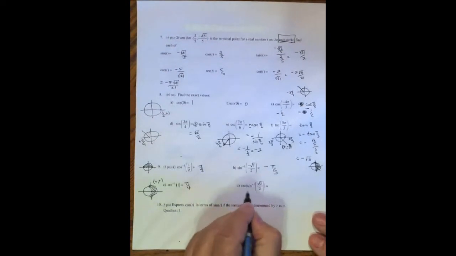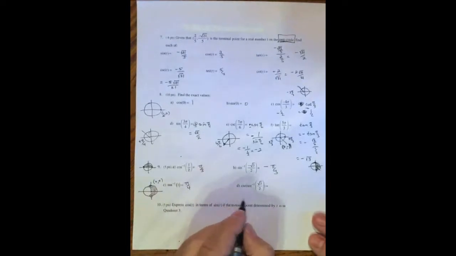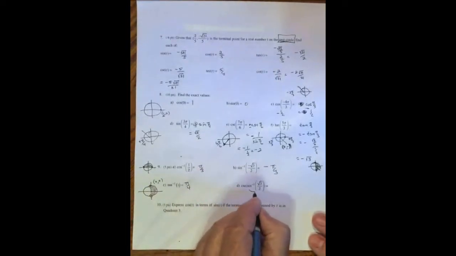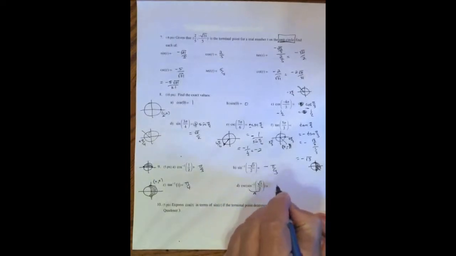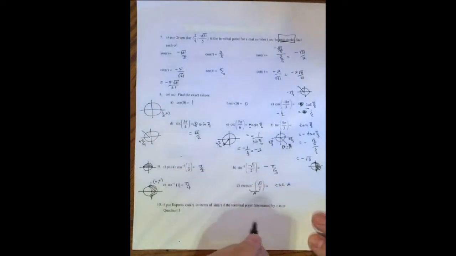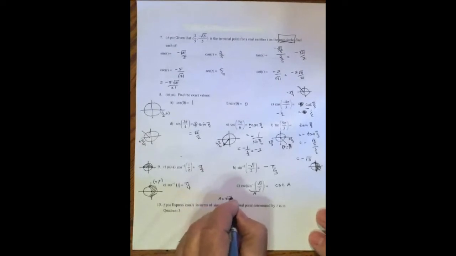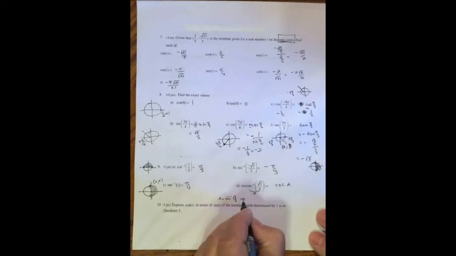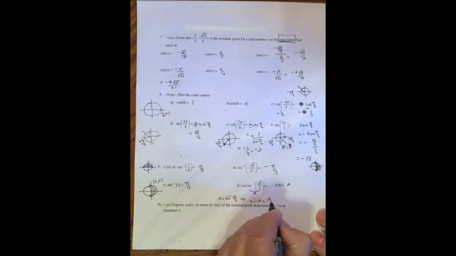Now look at D. D is a little bit different than these others. So here's what I'm going to do. I'm going to let this junk here be A. So this problem becomes the cosecant of A. Boy, I wish I had a little more room. So I'm setting A equal to the inverse sine square root of 3 over 2. So that means that the sine of A is the square root of 3 over 2.